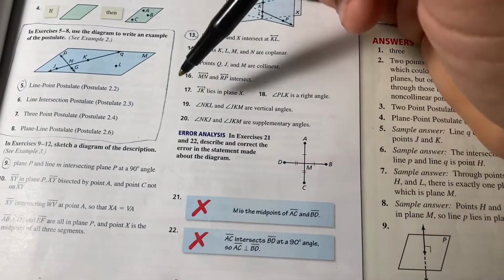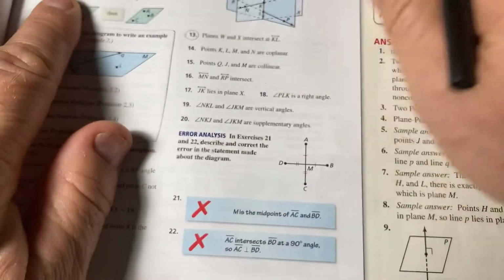Flip the page. This is page 87. So on this one right here, and let's get this down so we can read it.